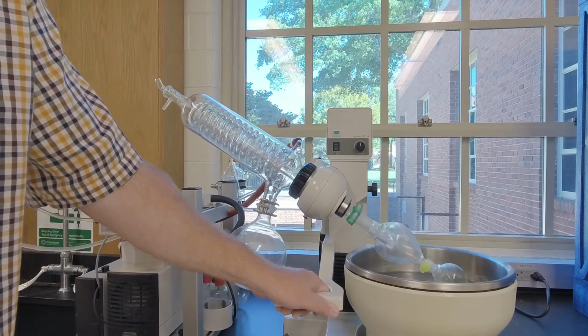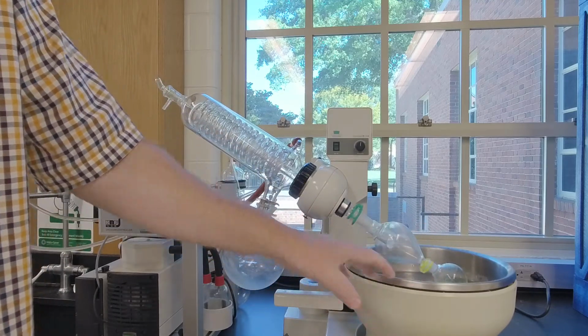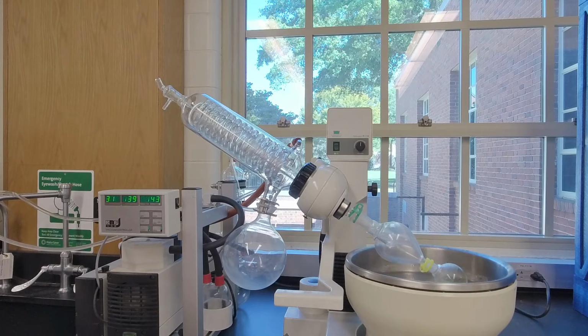We're not really heating, we're not boiling it. We don't want this bath to be super hot. We just want it to be warm enough to keep the solvent at its reduced boiling point.